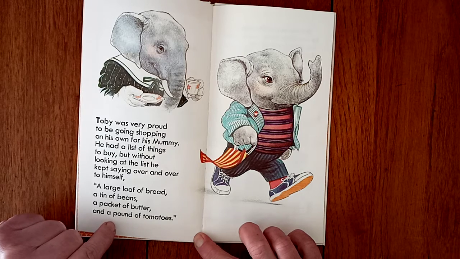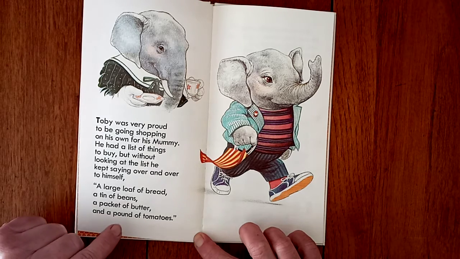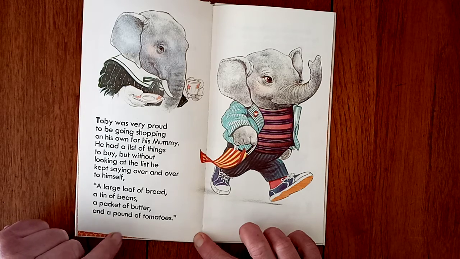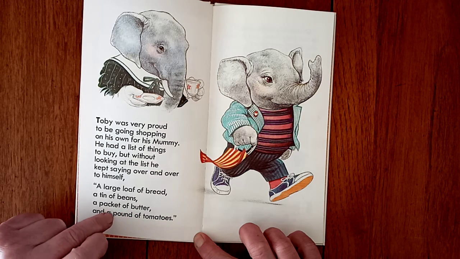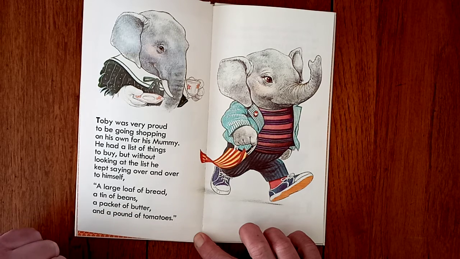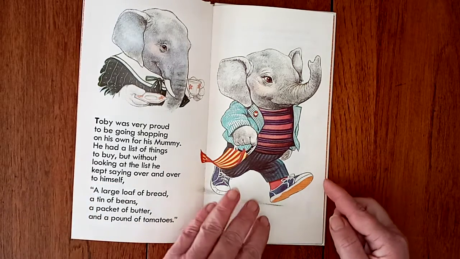Just like you're going to find out that we don't use the same currency, that is called money, as the rest of the world. We have different money. Some countries use pounds and we use grams and kilograms. Right, so those are the things that Toby's going to buy.